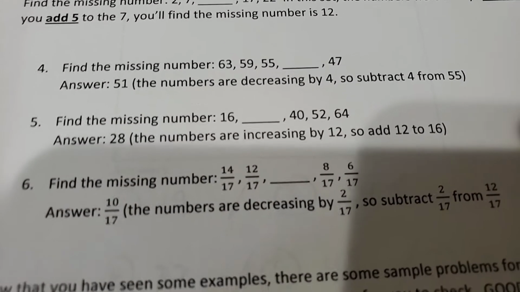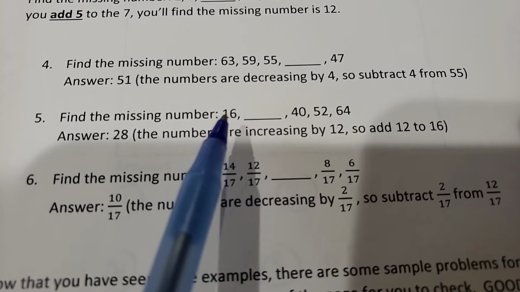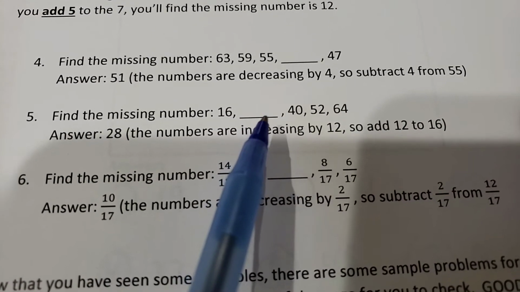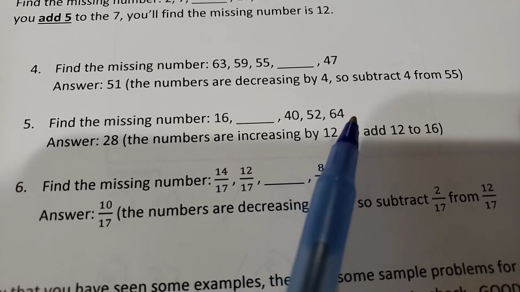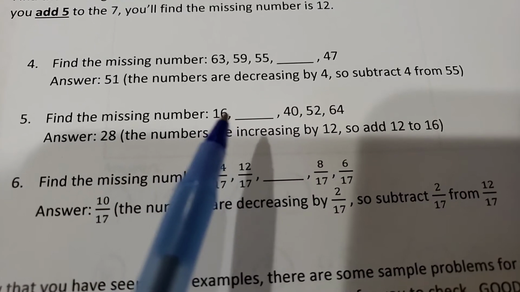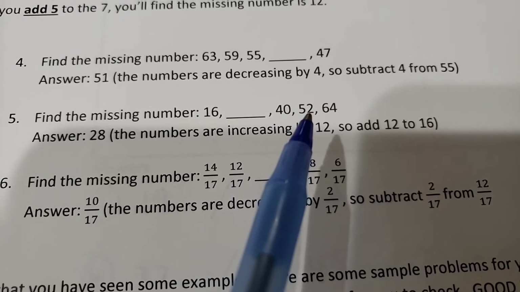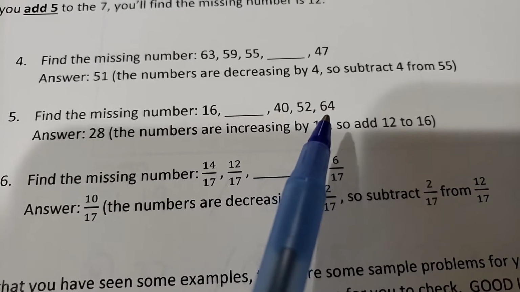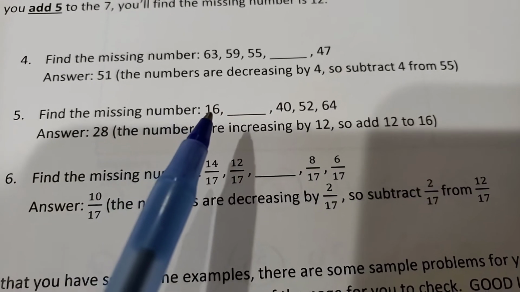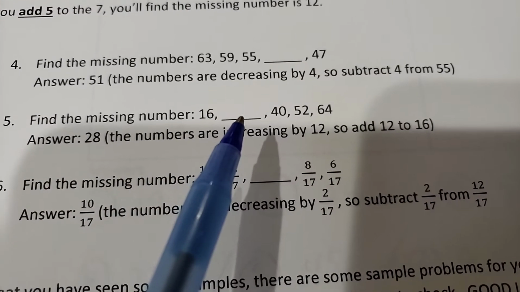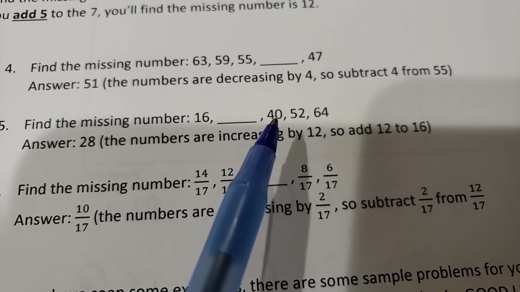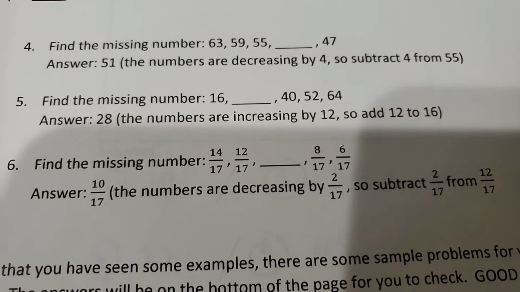Number 5, find the missing number. You have 16, something, 40, 52, and 64. Right here it's not really helpful, but it does look like my numbers are all going up. From 40 to 52, I went up 12. From here, I went up 12. So I wonder if that's the pattern. 16 plus 12 will give me 28. 28 plus 12 gives me 40. So yes, it was increasing by 12.